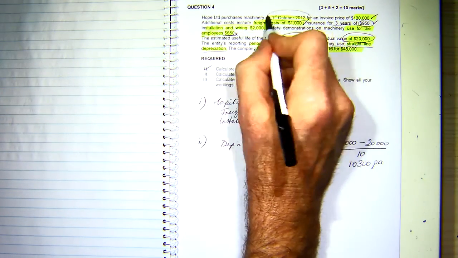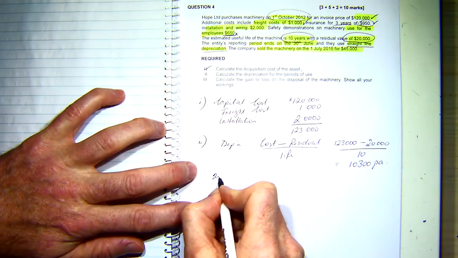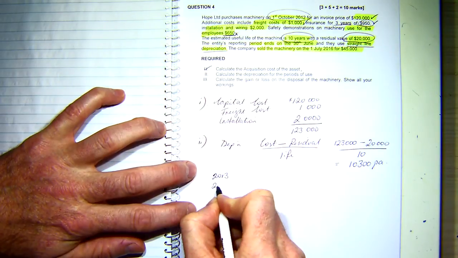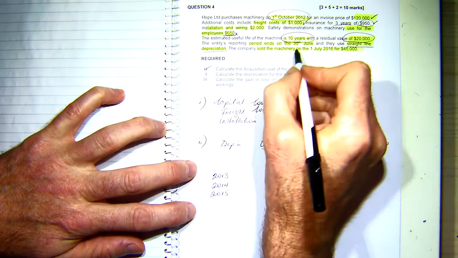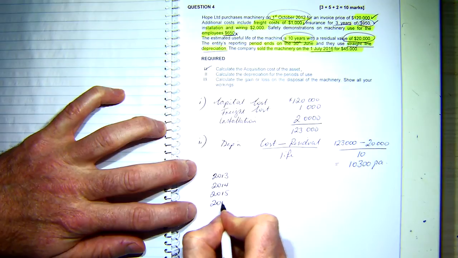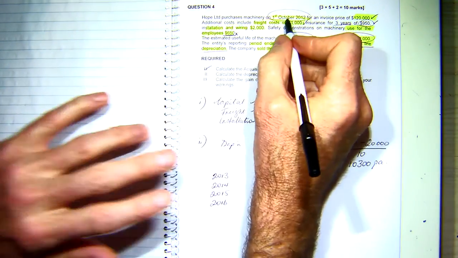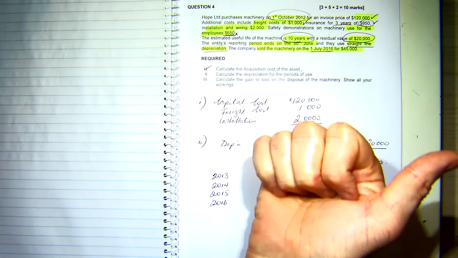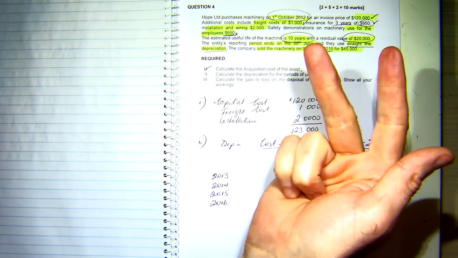But I've bought the asset this year, so I need to calculate my depreciation from 2013, 2014, 2015. And when did we sell the machine? We sold the machine on the 1st of July 2016. So first is the 2013 year, so we start in October. So we've got October, November, December, January, February, March, April, May, June.